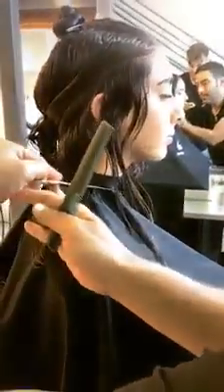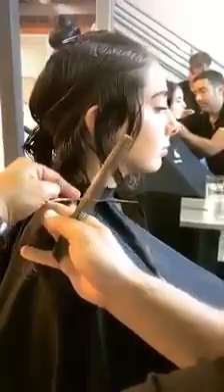So I'm just going to allow this hair to fall, do what it wants to do. Once again, just go for the longer length. It's going to jump up quite a bit.